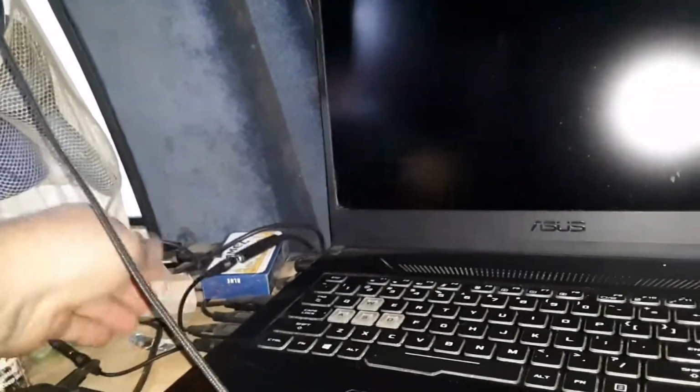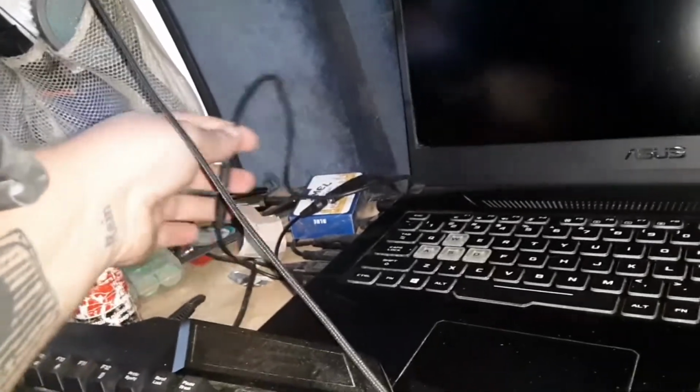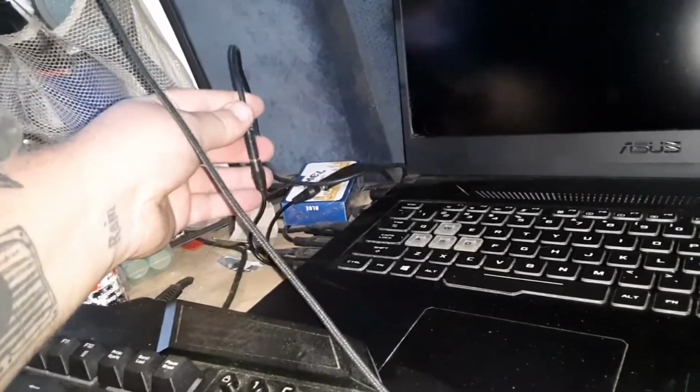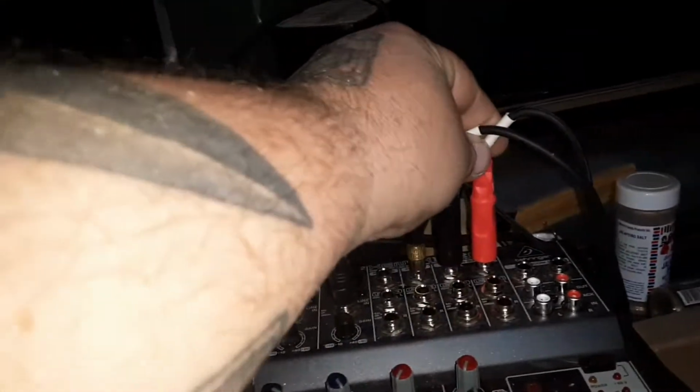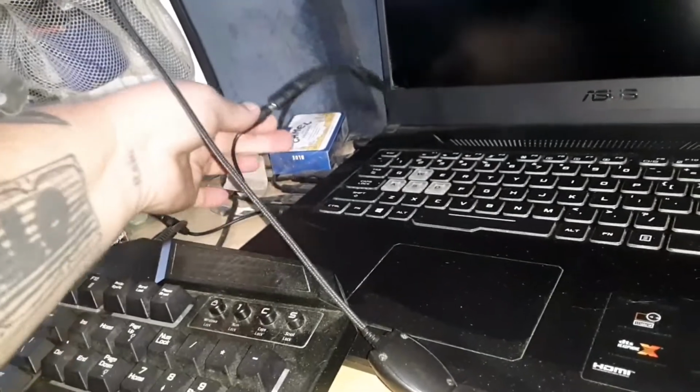Take the headphone jack, the headphones from your laptop or desktop, plug it into channel 2. Your microphone, plug it into channel 1. Your outs go into the microphone on your computer, which is this right here. Adjust your volumes accordingly.